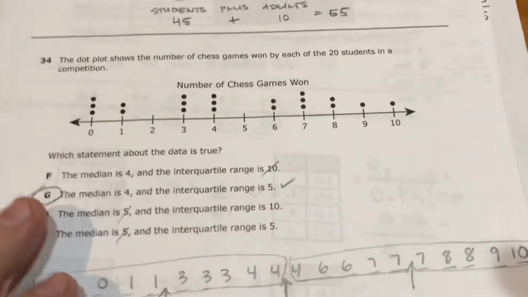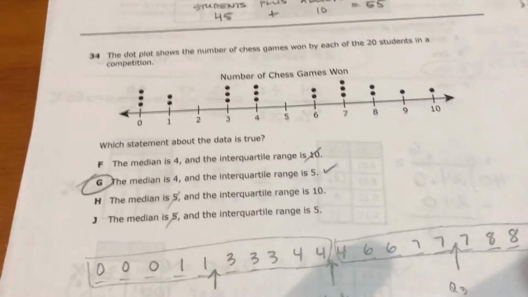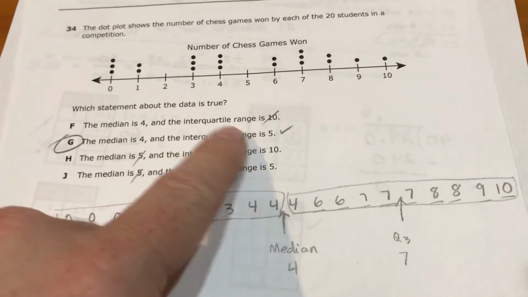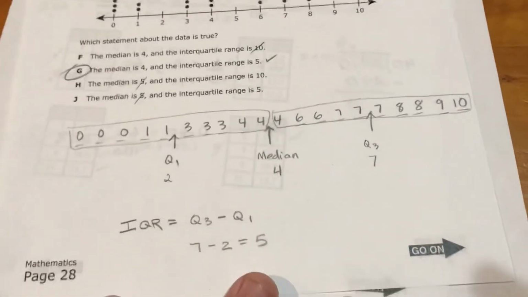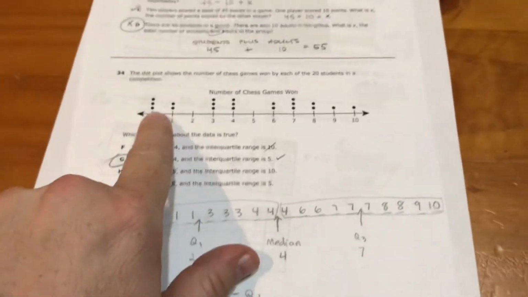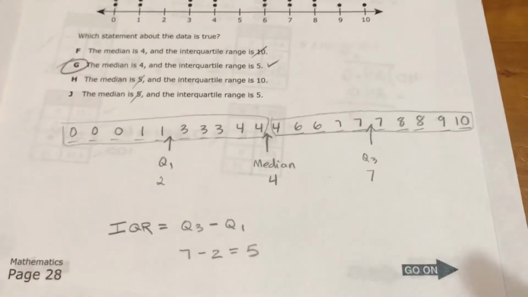All right, the dot plot shows the number of chess games won by each of the 20 students in a competition. We worked on this just last week. Here's a dot plot. It's asking about medians and interquartile range. We know how to do that because we just did this on Thursday and Friday. So I took all my dots and made my list. So here's my list from least to greatest.